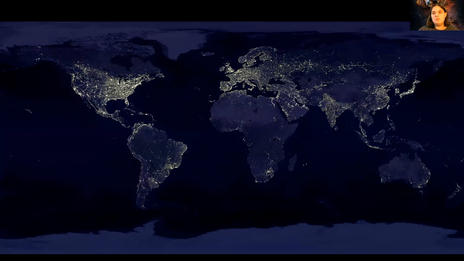So here is a beautiful map of the world, but at night. It may look pretty, but in actuality, the reason why you're seeing those lights is because that light has come up to space. So that's energy and electricity being shot up into space and wasted. So you're wasting a valuable resource that could be put towards the ground.